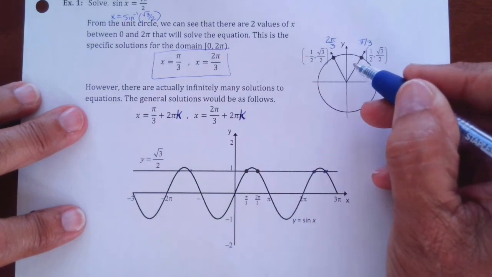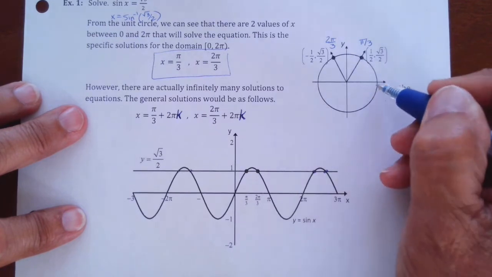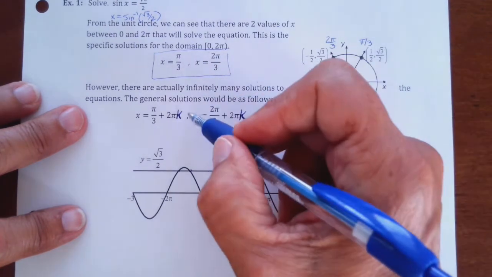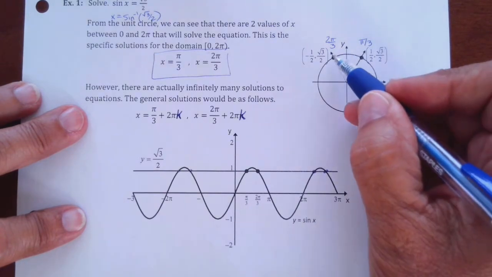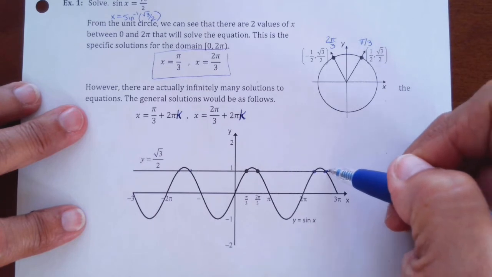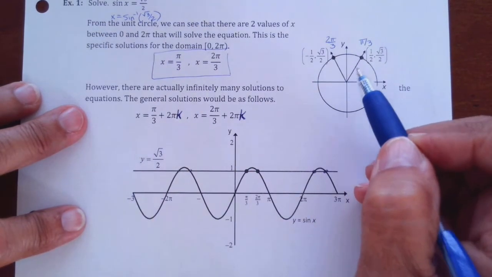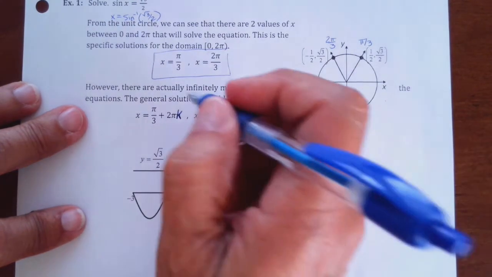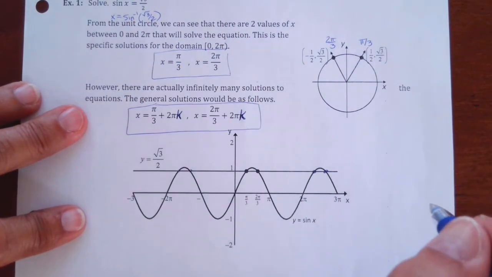But when they're like this, in order to get another one here, I have to go around the circle one whole time. So that's why we do 2 pi k, because that's where the next one will be. And then the same thing here, we'll go around the circle 360 degrees, which gets me to the next one of those. So if they're not directly across from each other on the unit circle, add 2 pi k. So this would be considered the general solutions of the same problem.